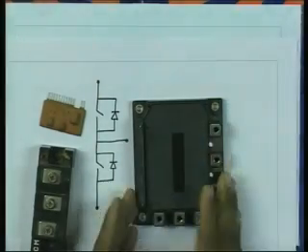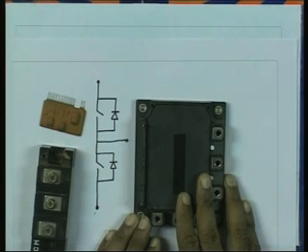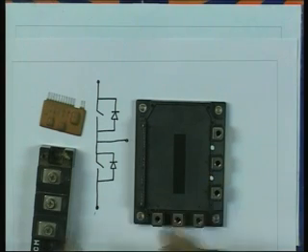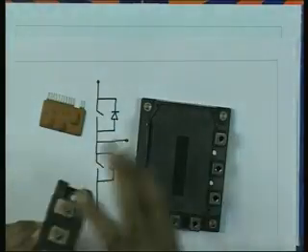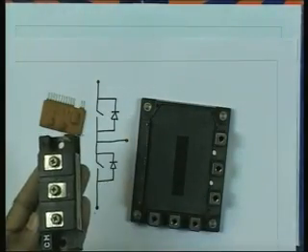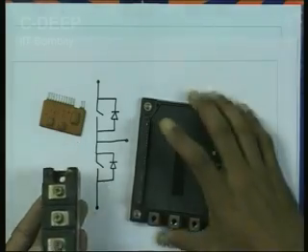The protection part is also integrated here. Protection in the sense, in case current is higher than the rated value, automatically the gate drive is blocked. If you are designing your own circuit, one has to design your own protection circuit to protect this device, whereas the protection is built in here.